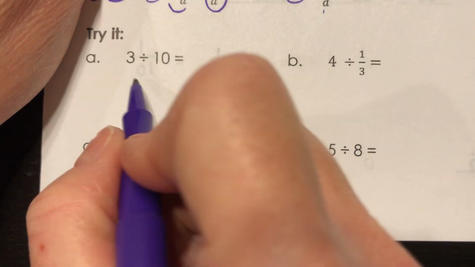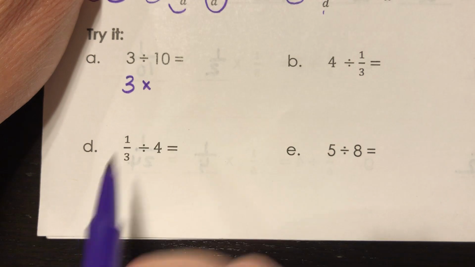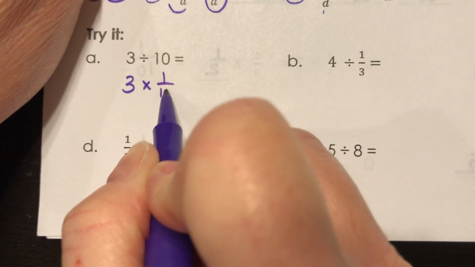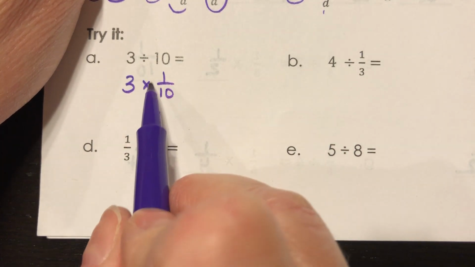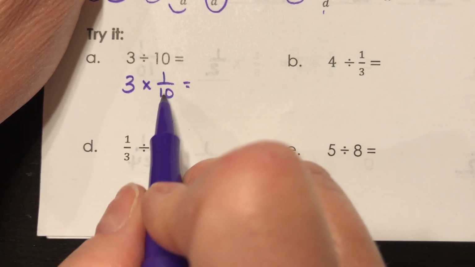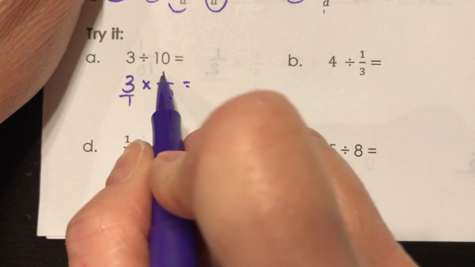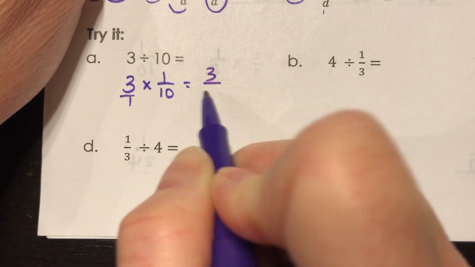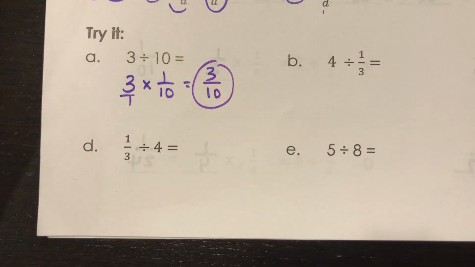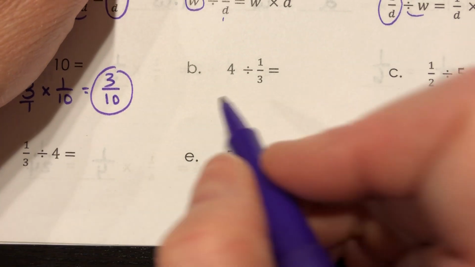So 3 divided by 10 is the same thing as 3 times. And remember, you can look at this as 10 over 1, so the reciprocal is 1/10. So 3 times 1/10 will give me the same thing as 3 divided by 10. And if you have 1/10 3 times, or maybe you want to put the 1 underneath there, you're more than welcome to. But you would get 3 times 1 is 3, and 1 times 10 is 10. 3/10.